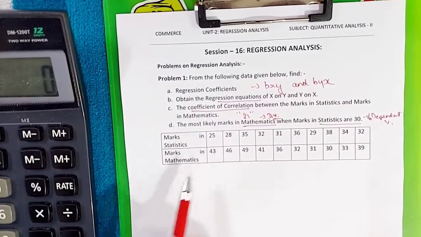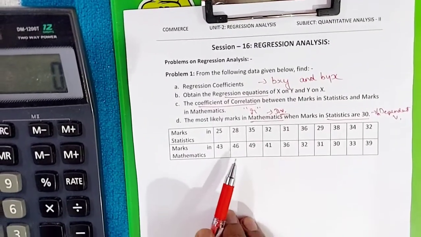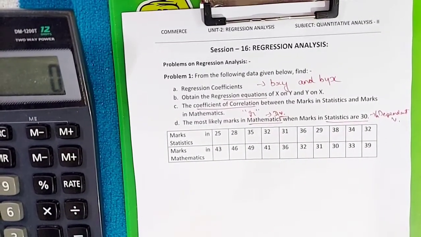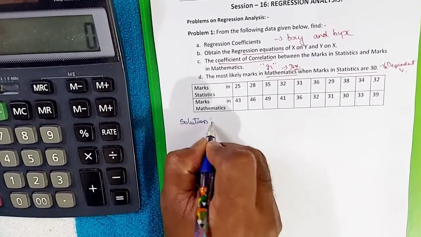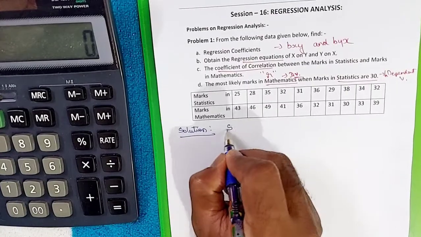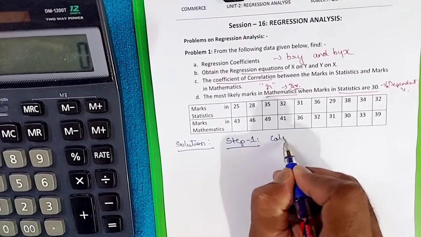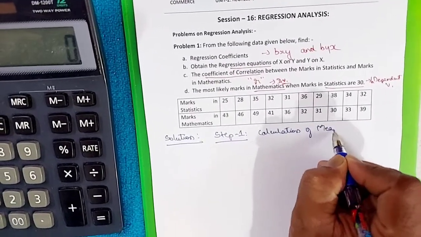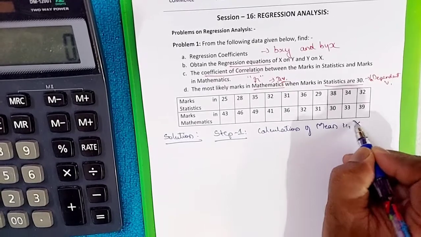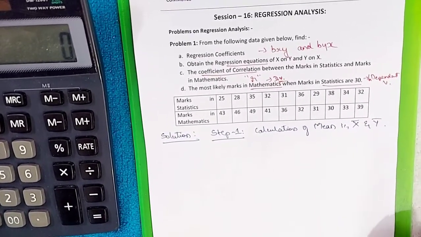So they have given us the following data about marks in statistics and marks in mathematics. Now let us try to solve the problem. Solution. And we all know step number 1, which is calculation of the mean or the average of x, which is x bar, and y, that is y bar.